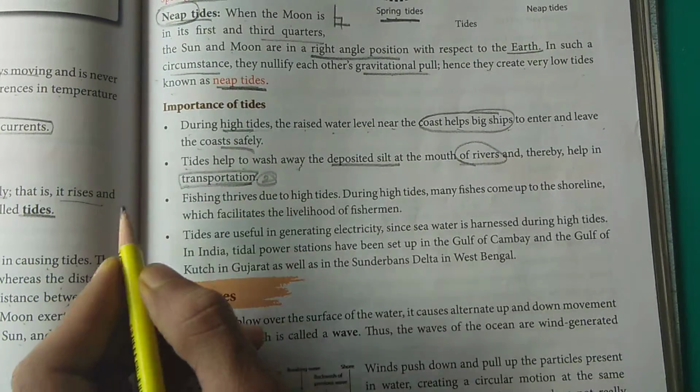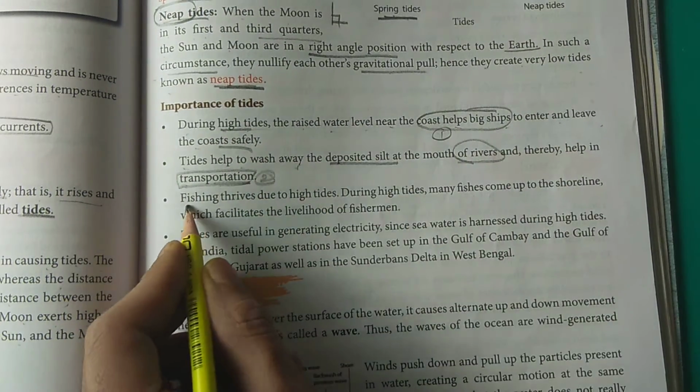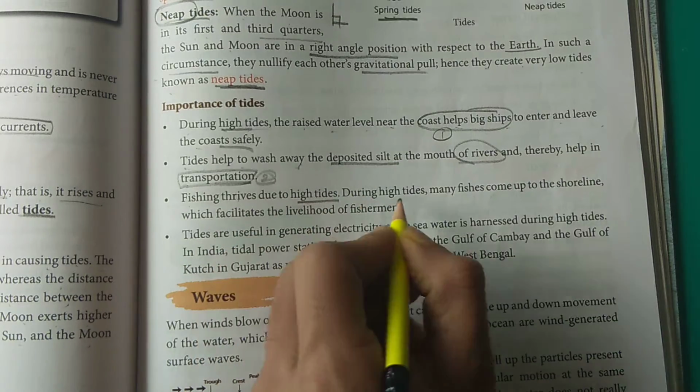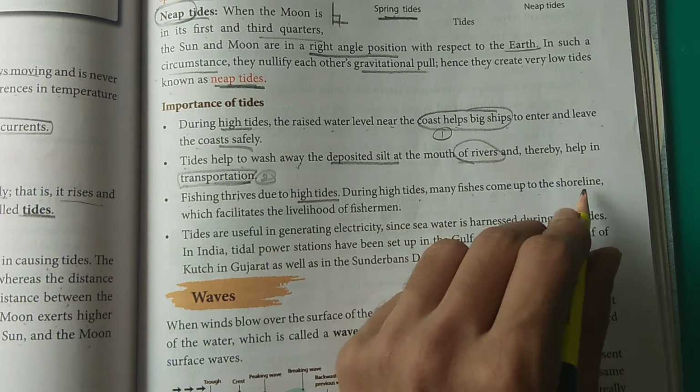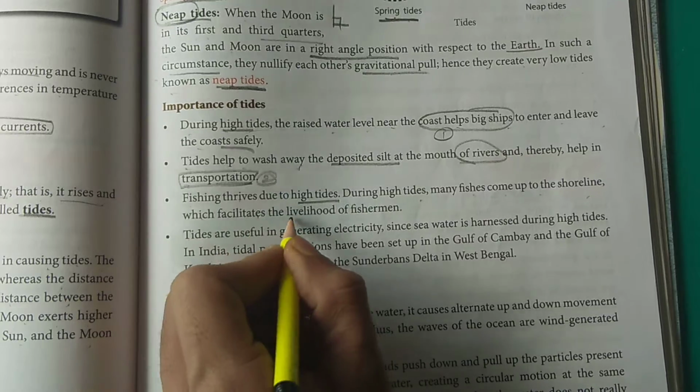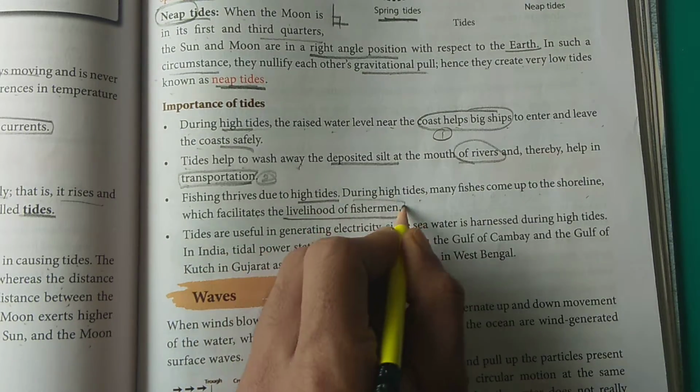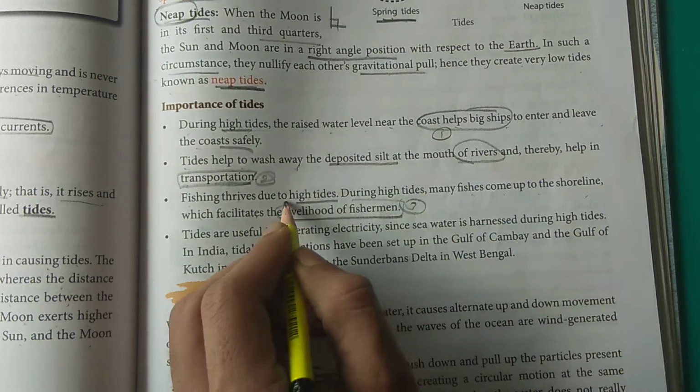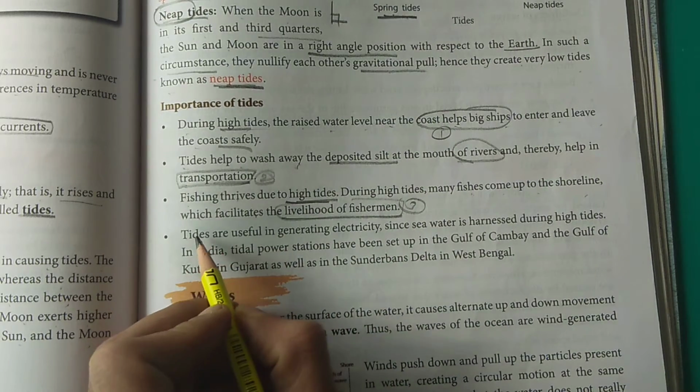Second one was transportation. Fishing thrives due to high tides. During high tides, many fishes come up to the shoreline, which facilitates the livelihood of fishermen. Livelihood of fishermen is the third point caused by the high tide.